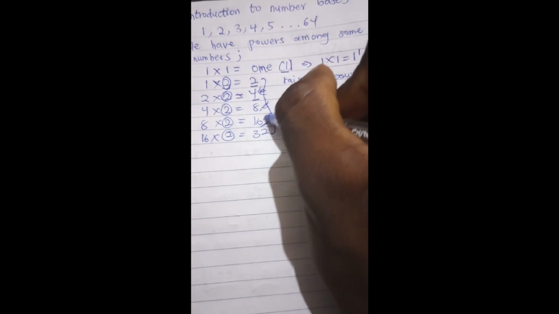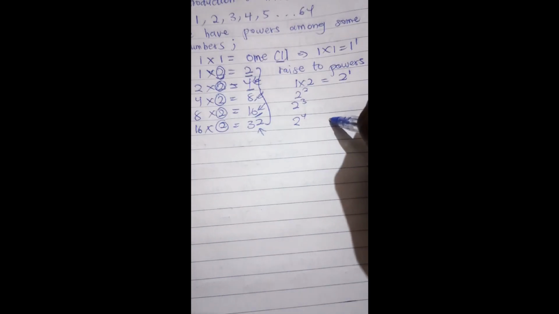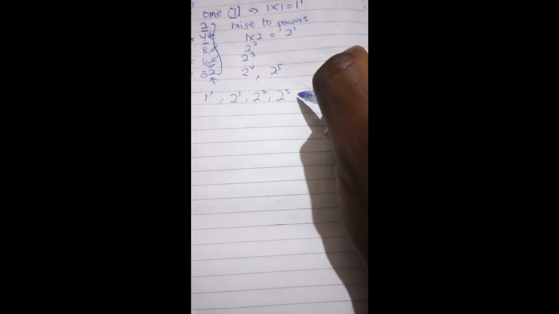When we take 8, it is 2 exponent 3. When we take 16, it is 2 exponent 4. When we take 32, it will be 2 exponent 5, right? So we are having 1 exponent 1, 2 exponent 1, 2 exponent 2, 2 exponent 3, up to 2 exponent 5. So we are rearranging the numbers.